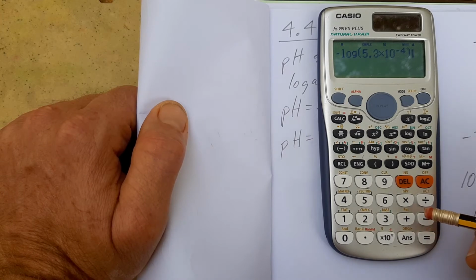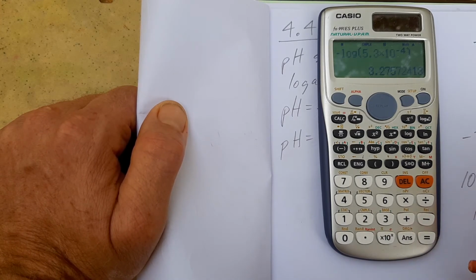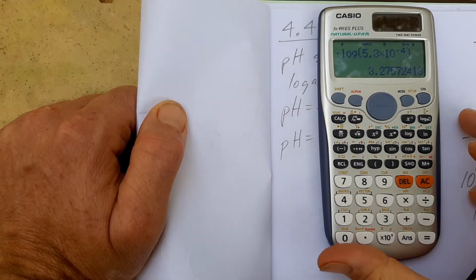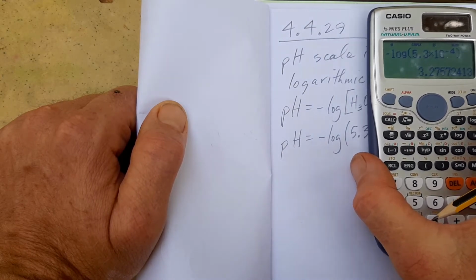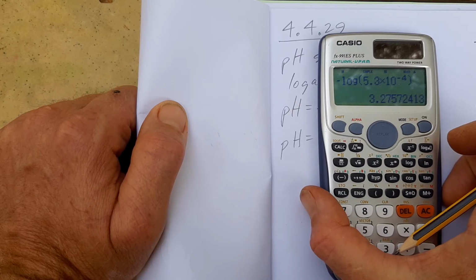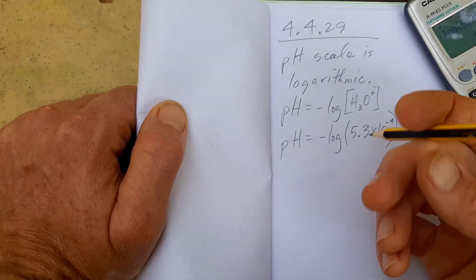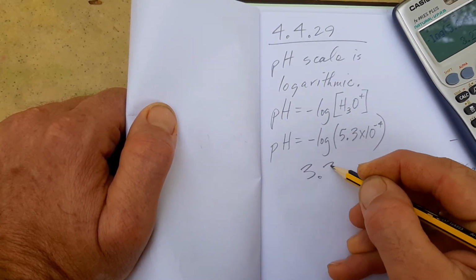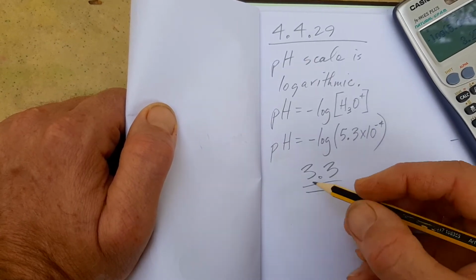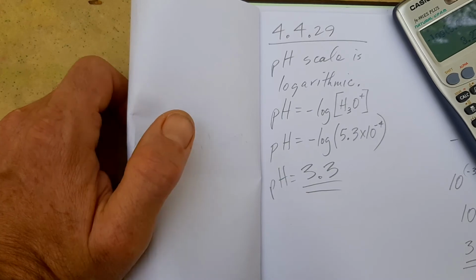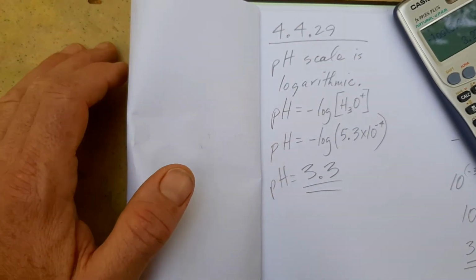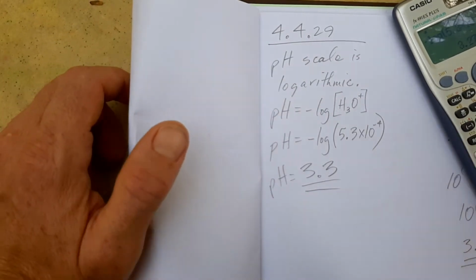Equals. I think they just wanted the tenths place, decimal tenths place. So it's 3.27, be 3.3. The pH is 3.3, very acidic. So remember your pH scale goes from 0 to 14, I think, right?